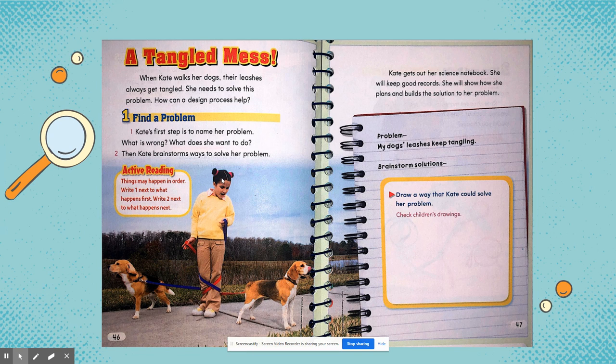Here we have Kate, and Kate is walking her dogs. But the problem is that the leashes keep tangling and she can't walk her dogs when the leashes are all around her legs. So the problem is that the leashes always get tangled. Now, Kate needs to brainstorm ideas. She needs to come up with a way to solve this problem.